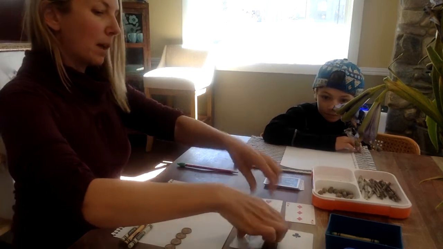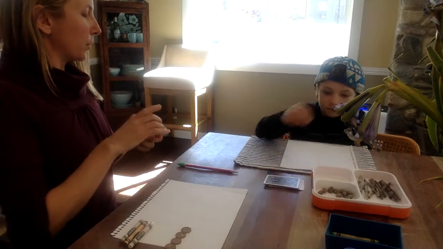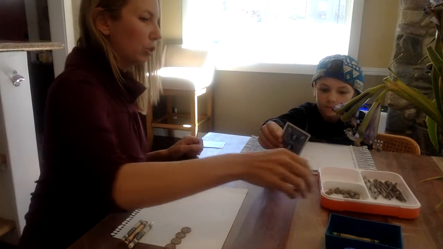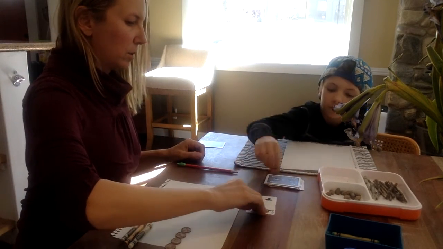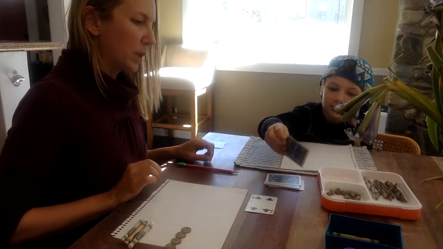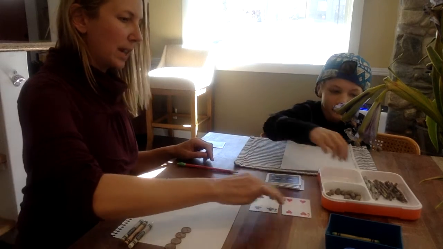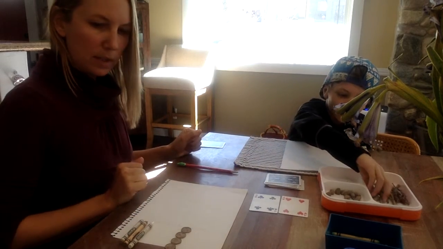All right, Owen, I'm going to move these and Owen's going to have his turn. Go for it. Show us. 4 tens. 4 tens. 4 ones. Woo! 4 tens and 4 ones. So he's going to build his first number.